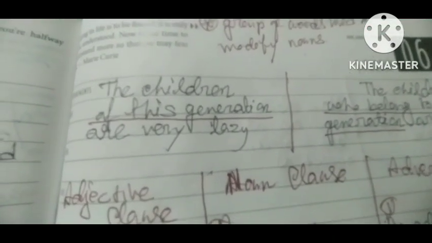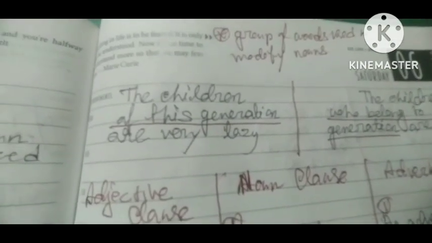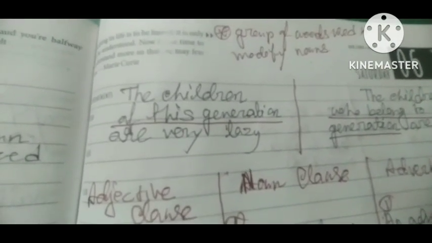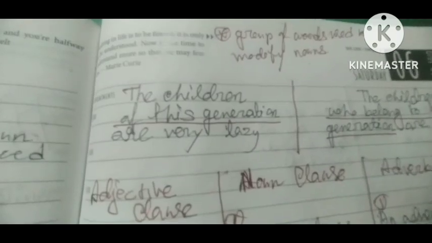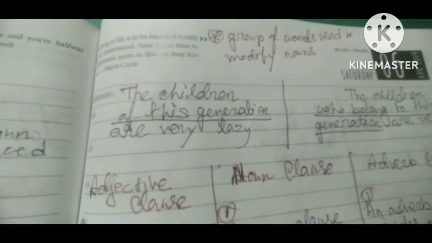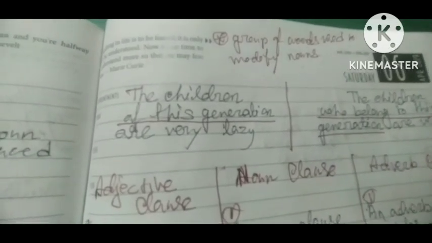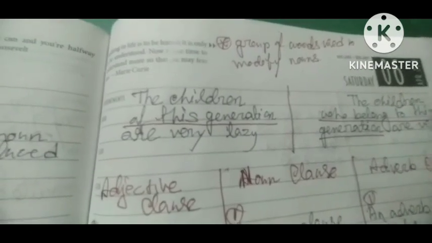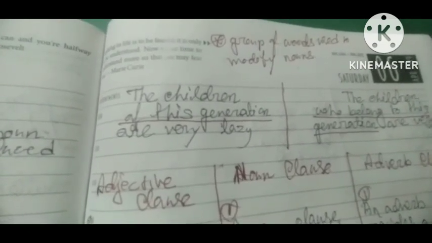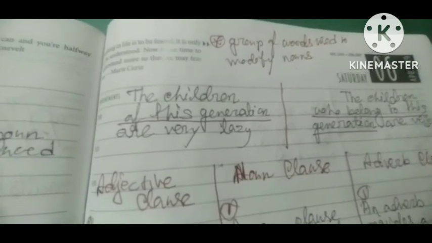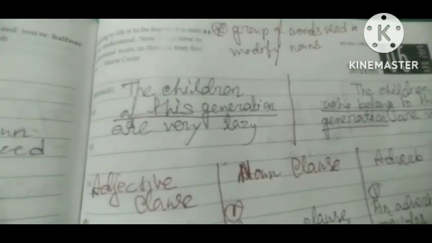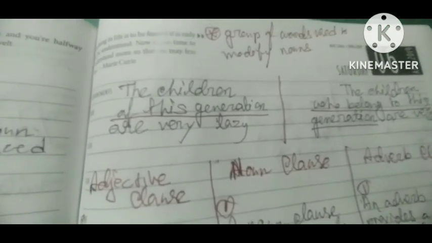The children is a noun and the adjective phrase is of this generation. Why is it a phrase? Because it is not giving complete sense. And why is it an adjective phrase? Because it describes the noun children a little bit. So of this generation is an adjective phrase.